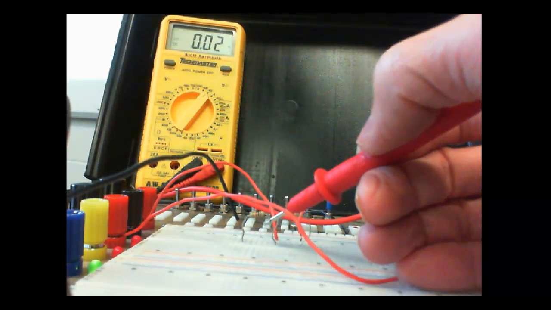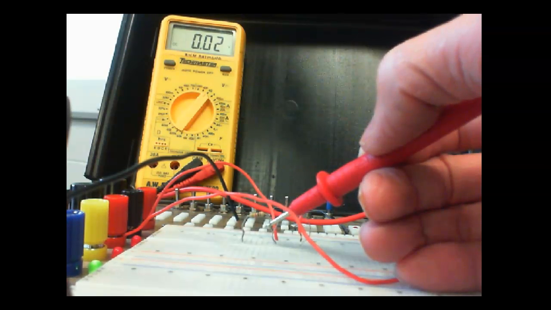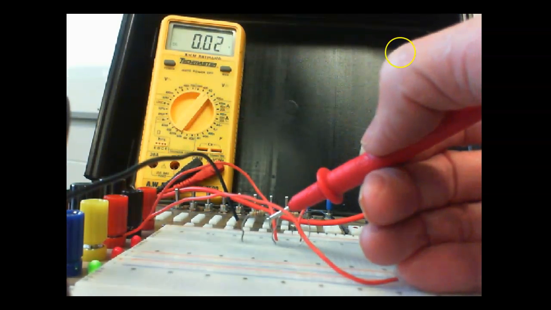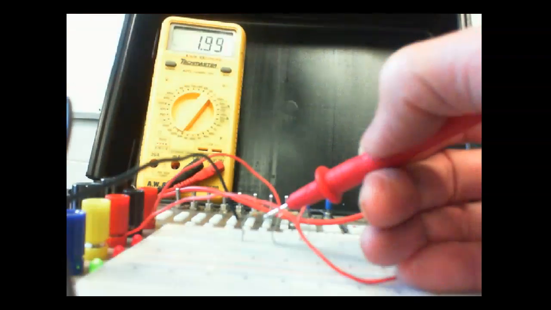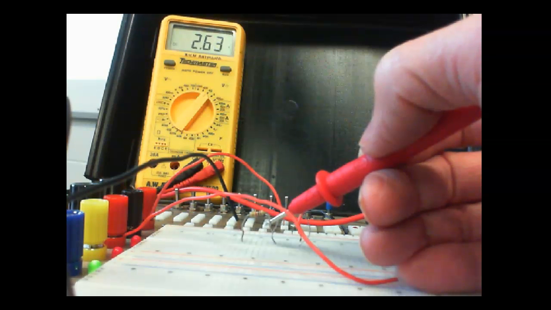So now it measures what? Okay. I'm going to take the AC source out, and it goes back up to 2.5 volts. Everybody understand that? It drops down to 0.